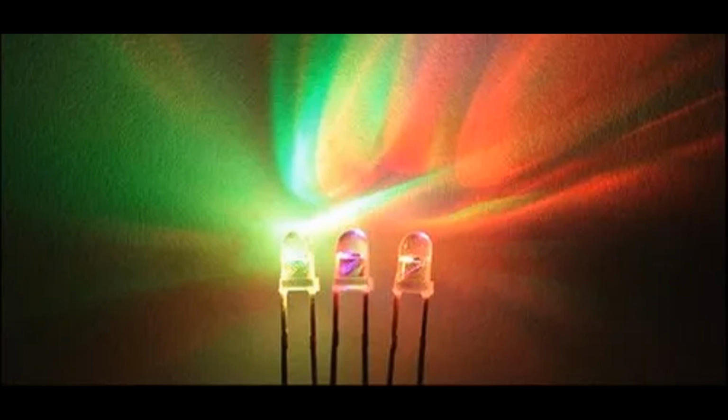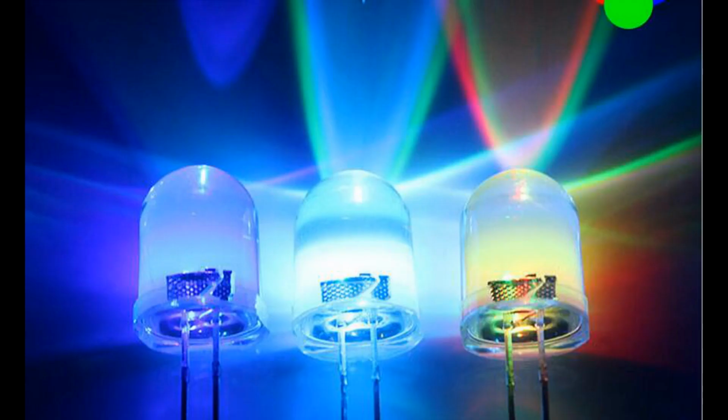PN junction. An LED is a type of diode, and it has a PN junction. When a forward voltage is applied across the PN junction, electrons from the N-type region and holes from the P-type region combine, releasing energy in the form of photons.